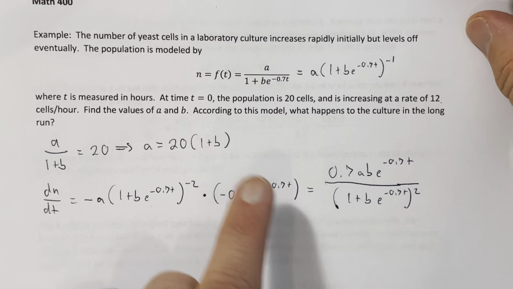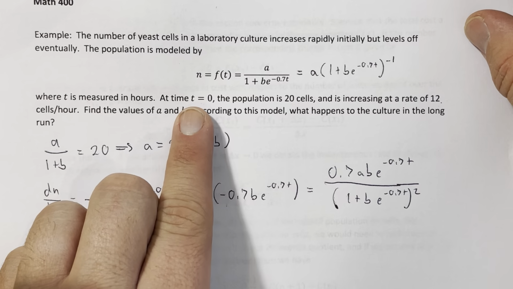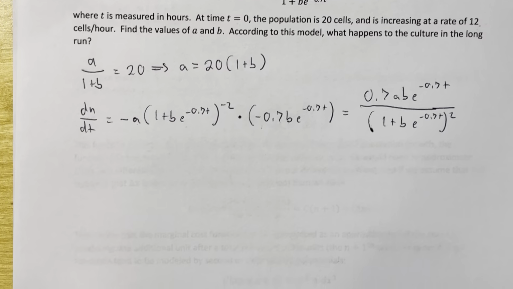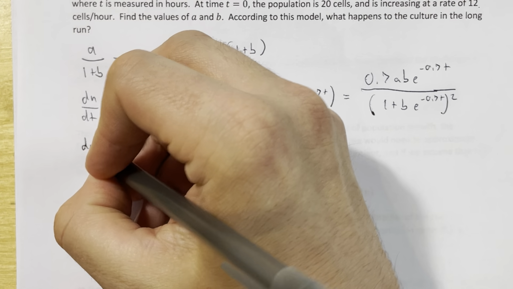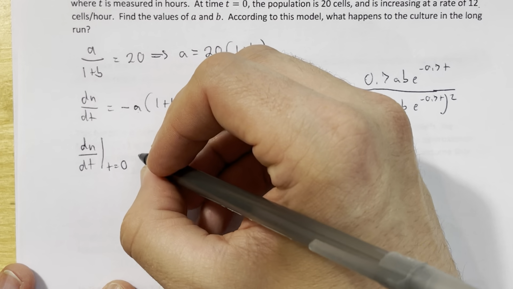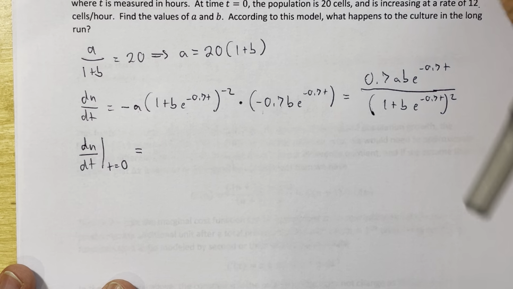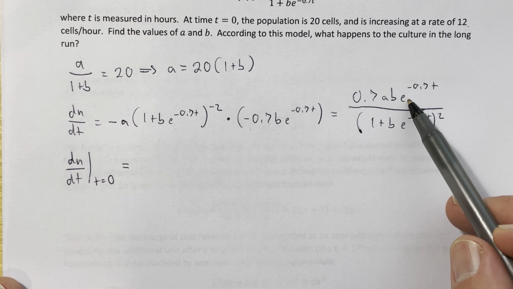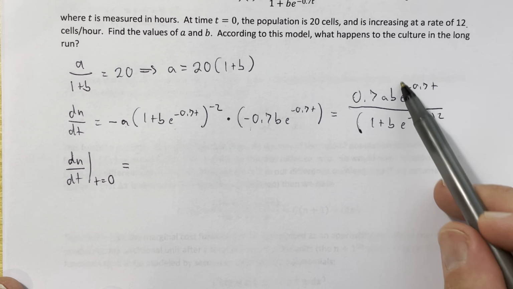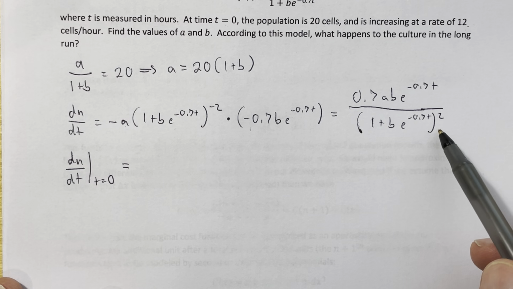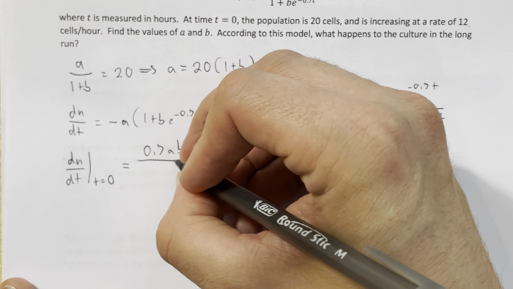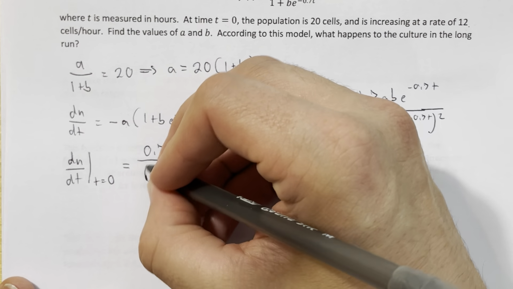But I'm told a value that this is equal to when t specifically equals 0. So I can plug a 0 into this derivative and set it equal to 12 and then see what that does for me. Remember, we use this notation to show that we're plugging 0 into that derivative. So this would equal, and again, I'm going to be plugging 0 into the exponents, which show up here and here, turning both of these exponential functions into 1s. That's going to equal 0.7ab over (1 plus b) squared.